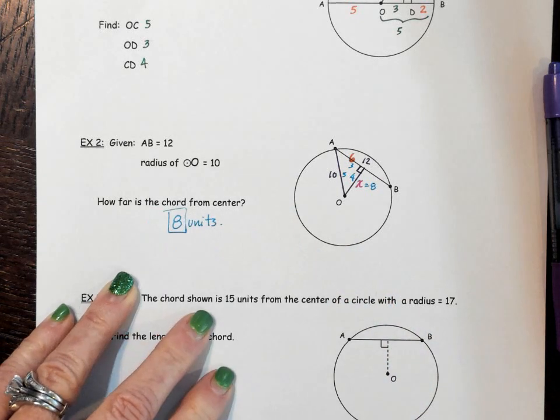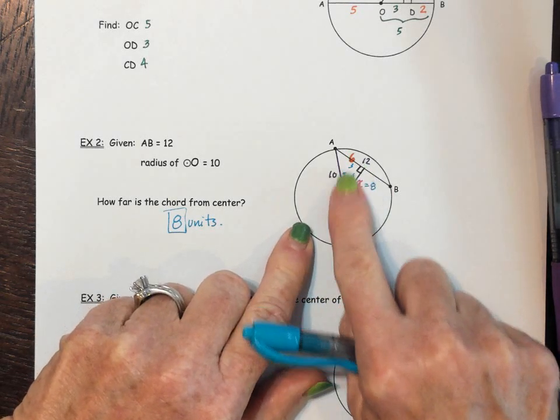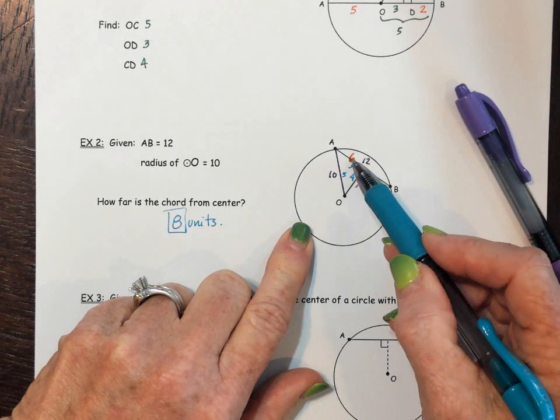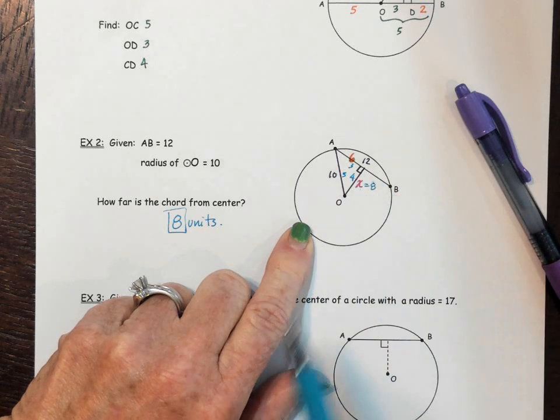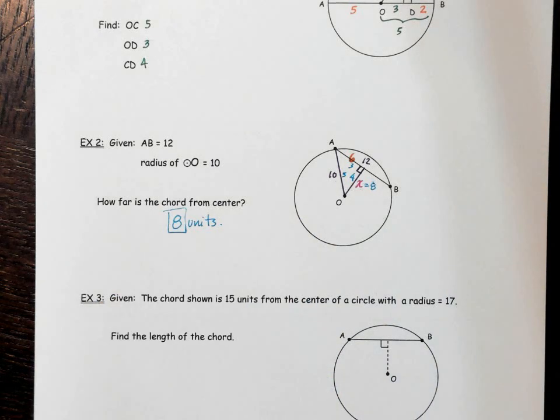But if you just said 8, that would be fine. If this bothers you, the triples, the numbers in the middle, go ahead and use Pythagorean theorem. Just do 6 squared plus x squared equals 10 squared. It's much faster if you know the triples, but you can always use Pythagorean theorem.